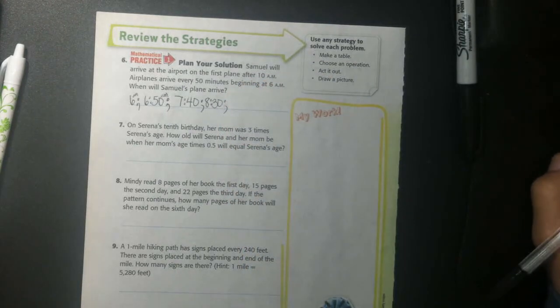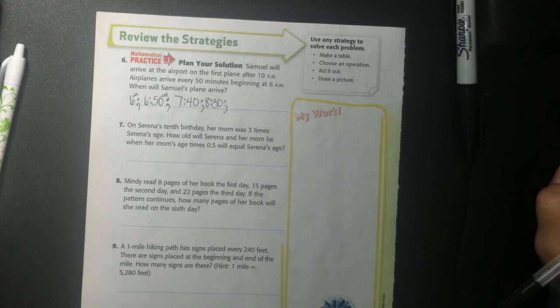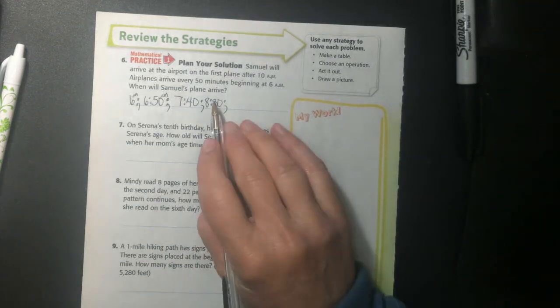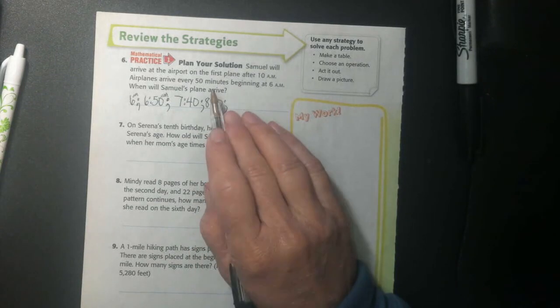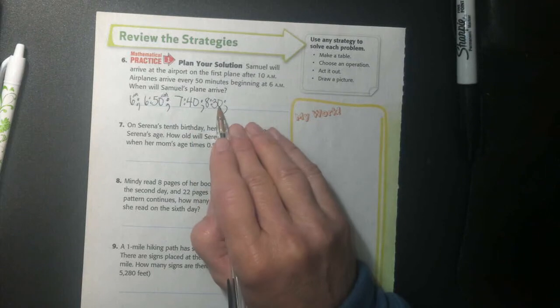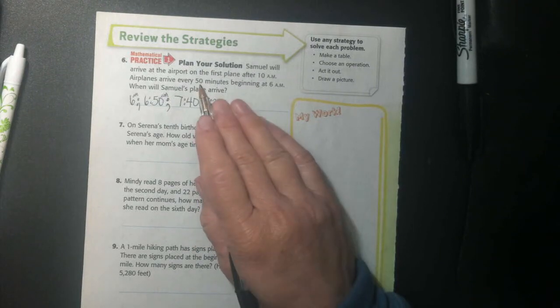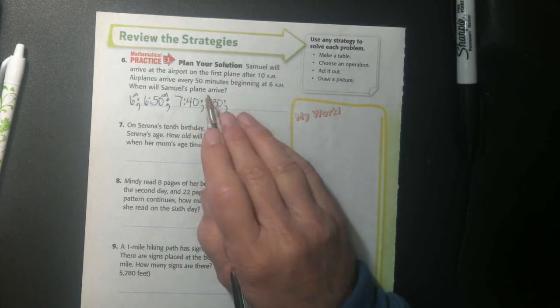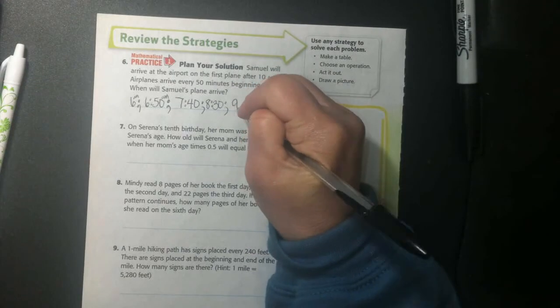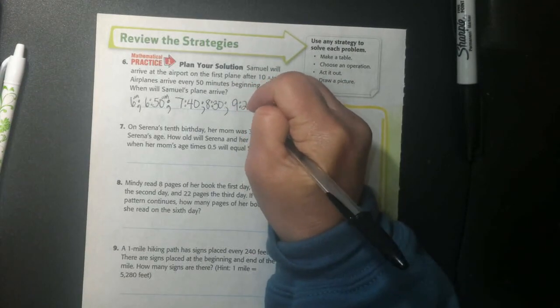I keep on going. I'm going to double check my answer, make sure I'm not messing it up while I'm doing it. Okay, so 8:30. My next plane leaves 50 minutes later. So to get to 9 o'clock, I need 30 minutes. So now I'm going to have 30 plus 20. So I'm going to have 9 o'clock plus 20 more minutes.